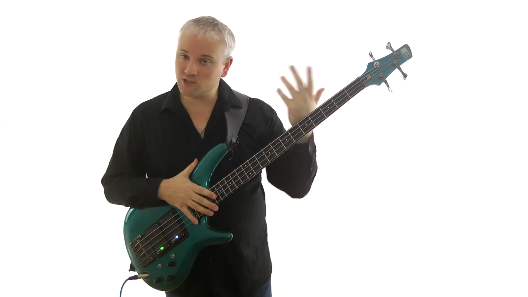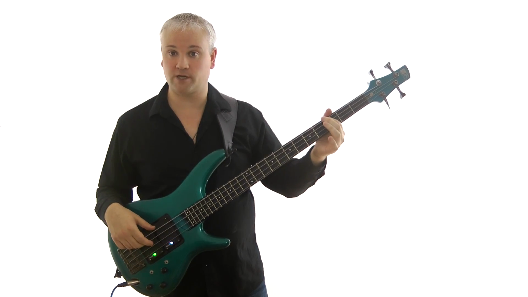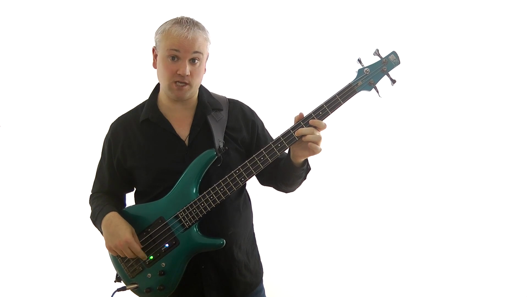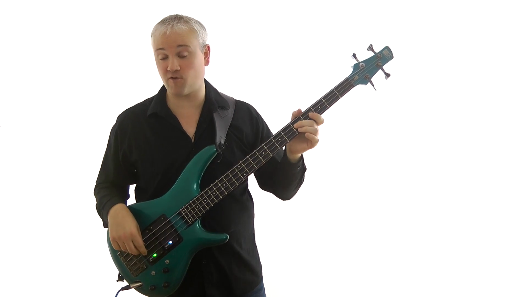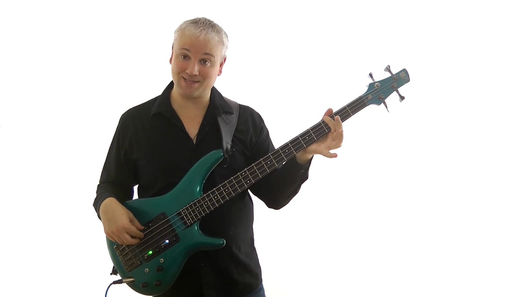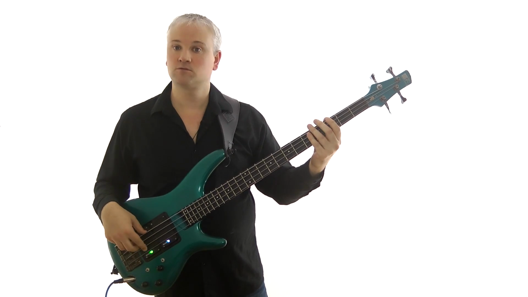Okay, so it's in G minor, and we begin on the G there, 3rd fret of the E string. So then we have F to G, so that's 3rd fret D string, 5th fret D string. So then back down to the G, 3rd fret of the E string. So all of those notes together.